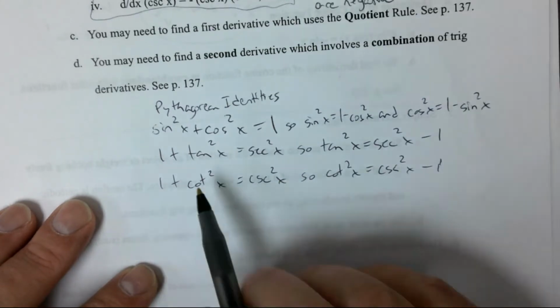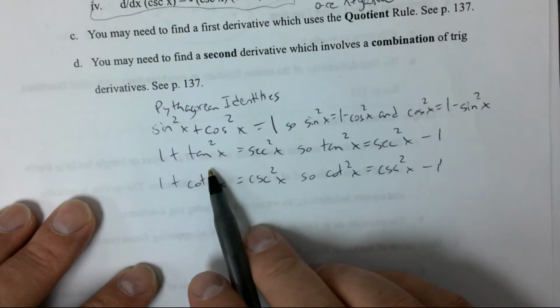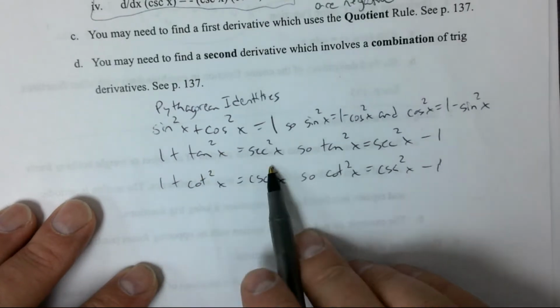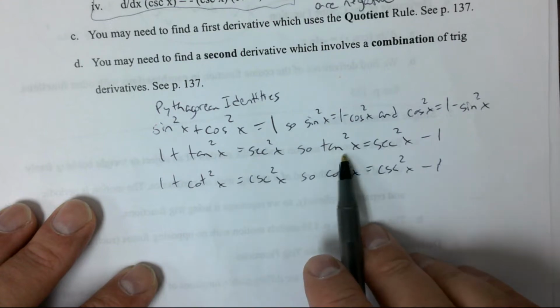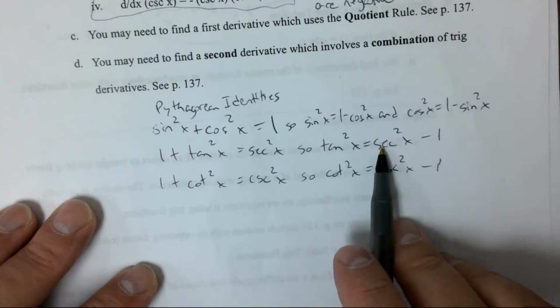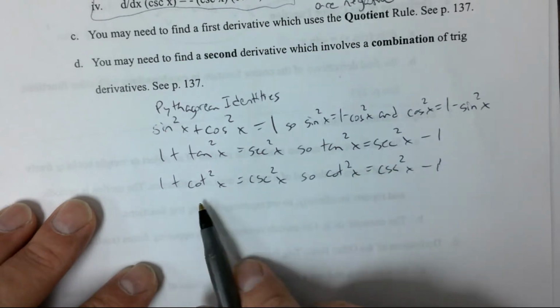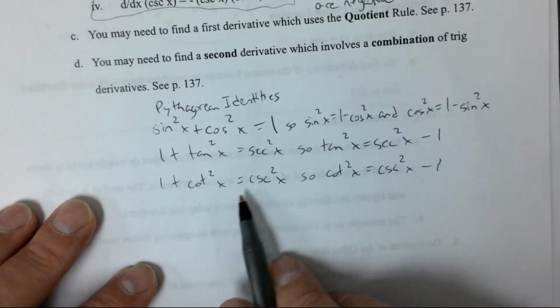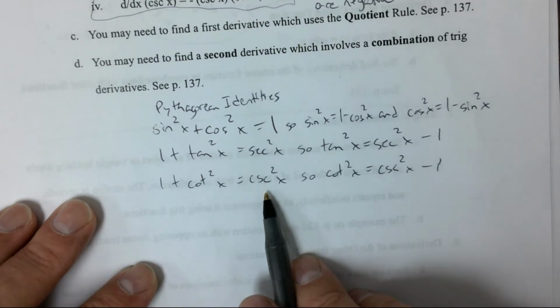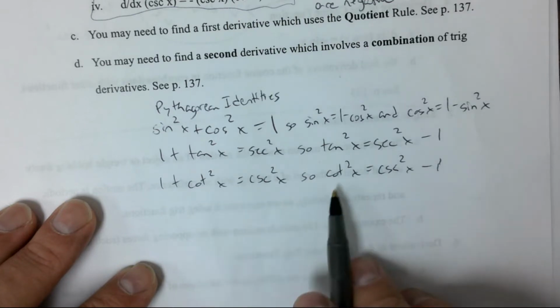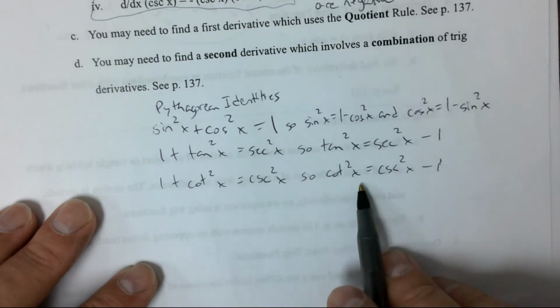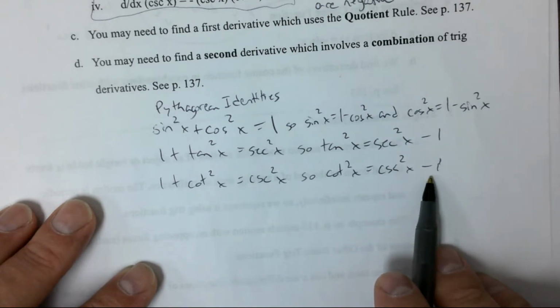You also have 1 plus tangent squared x equals secant squared x, which means that tangent squared x is secant squared x minus 1. And you also have 1 plus cotangent squared x equal to cosecant squared x. So that means if you keep cotangent squared where it is, it's cosecant squared x minus 1.